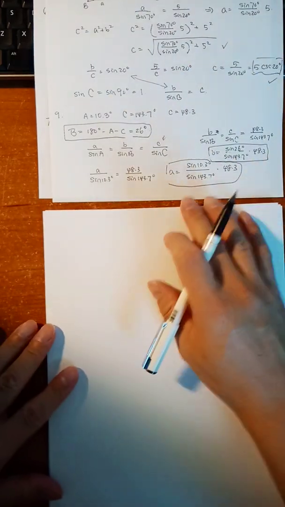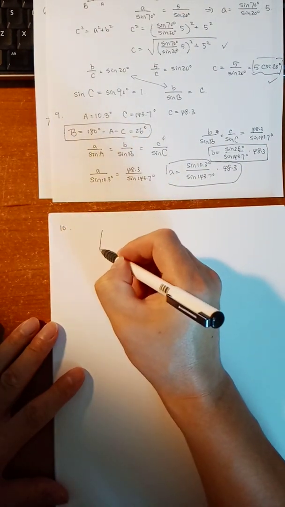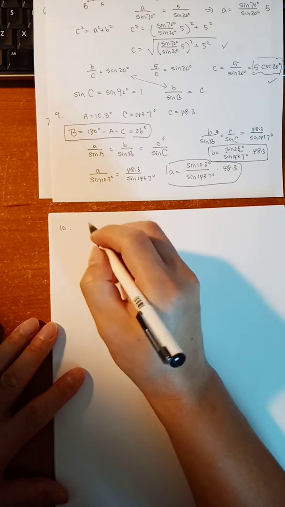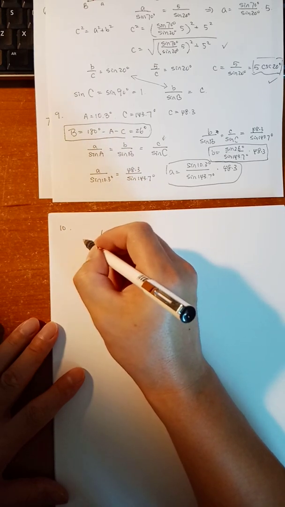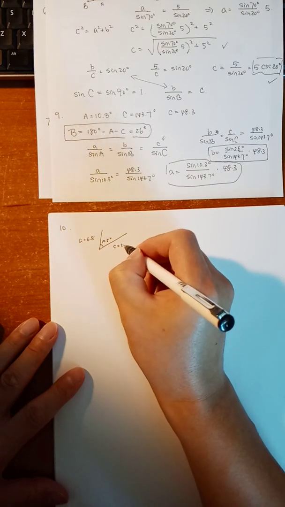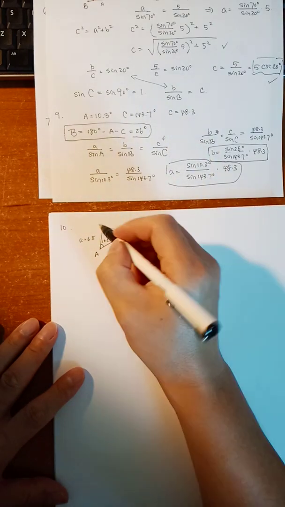Okay. Law of cosine. We have side A, side C, angle B. This is 10.5 degrees. A is 6.8. C is 2.4. All right.